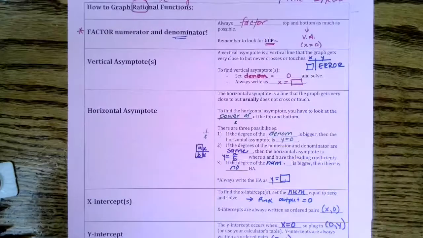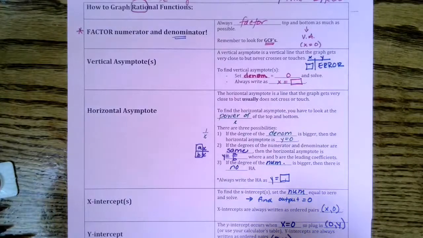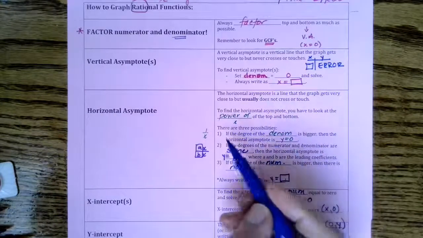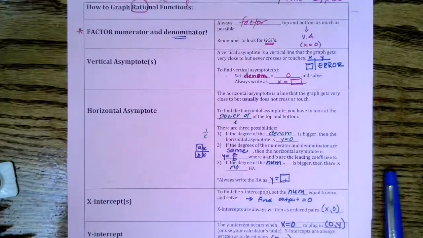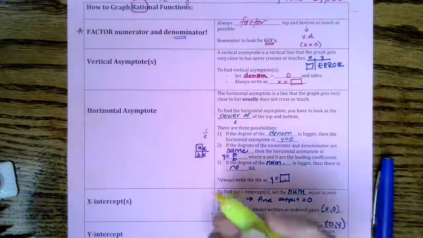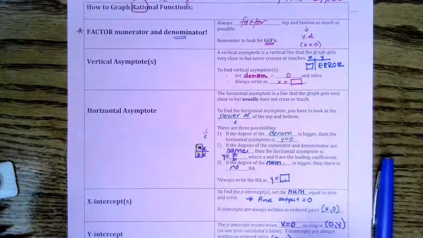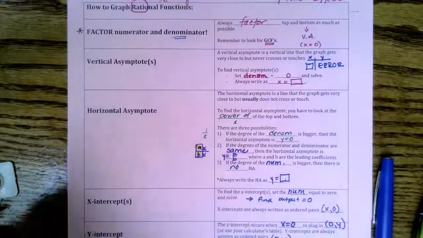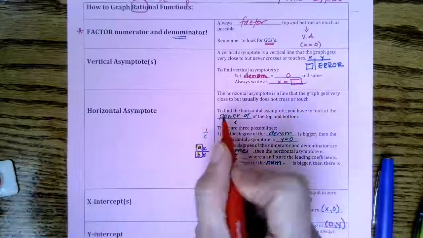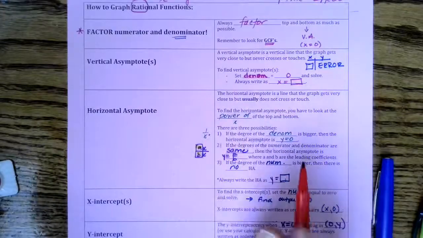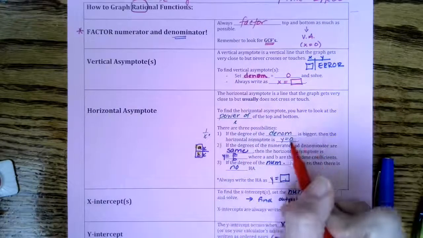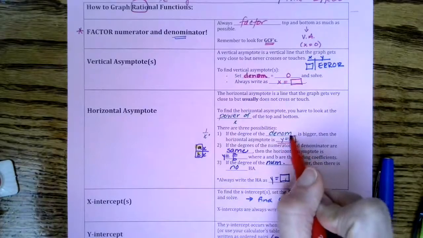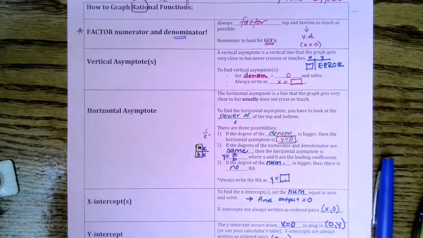Our horizontal asymptotes are a little bit harder to find. There's actually 3 different scenarios that could happen. And I know we've talked a lot about this a over b, but it's actually more about the power of the x's. If there are more x's in the denominator of the fraction, you're always going to have y is equal to 0 as your horizontal asymptote.